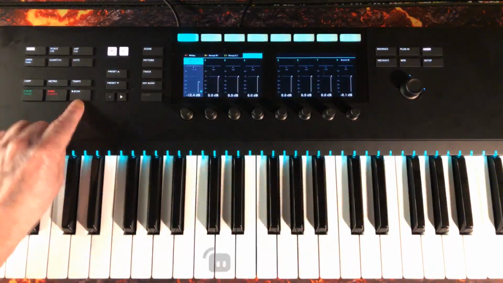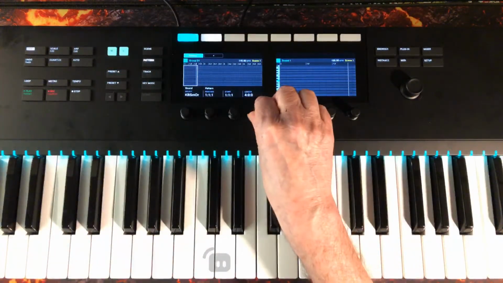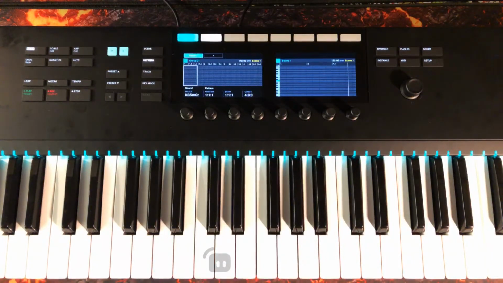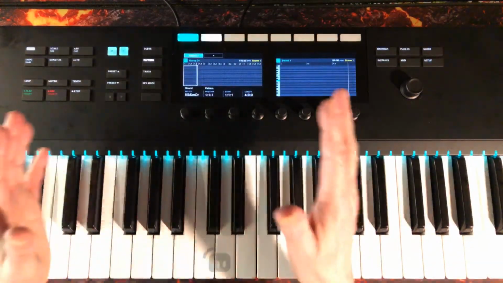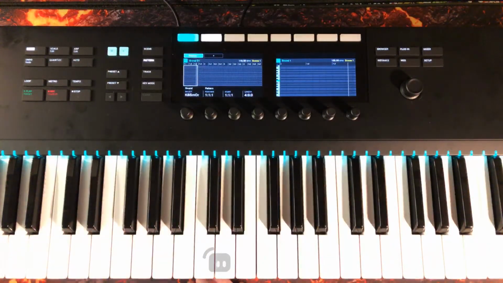Okay, pattern, create a new pattern, set that length to 4 bars, only for consistency's sake. You can set every single group to different, and patterns to different lengths if you want to. It's entirely up to you.